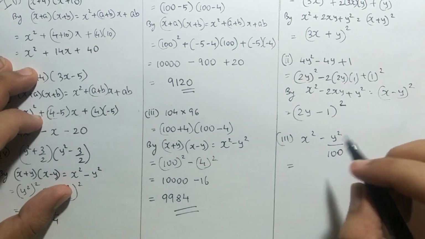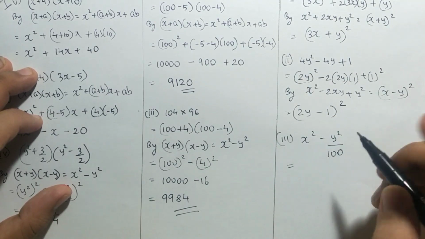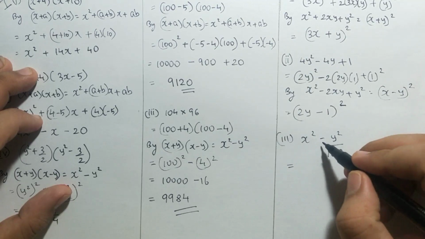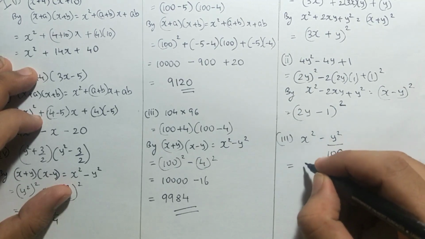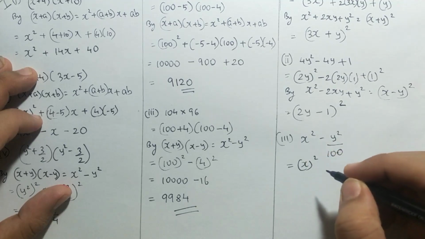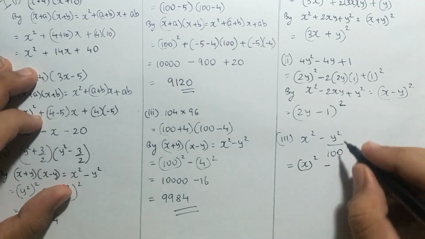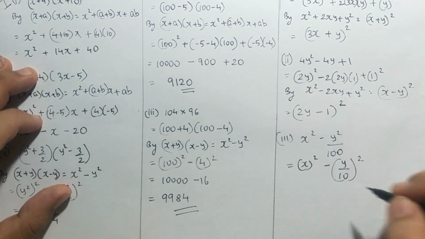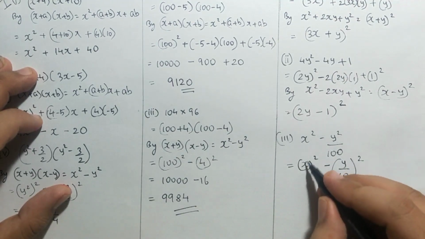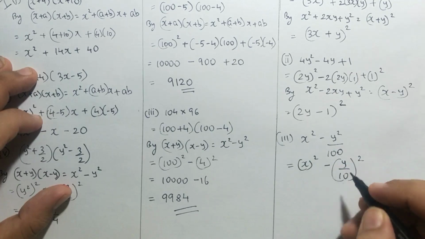Now see, both the terms should be perfect squares and the sign between them should be negative. Is this true? Yes. So the first term is a square of x, then minus sign. The second term is a square of y upon 10 whole square. 100 is a square of 10. This way we got x square minus y square.